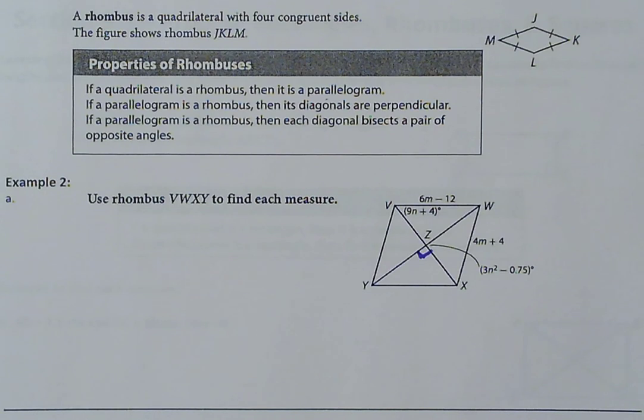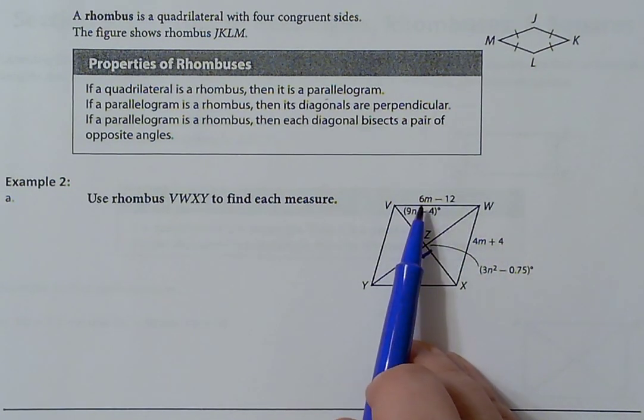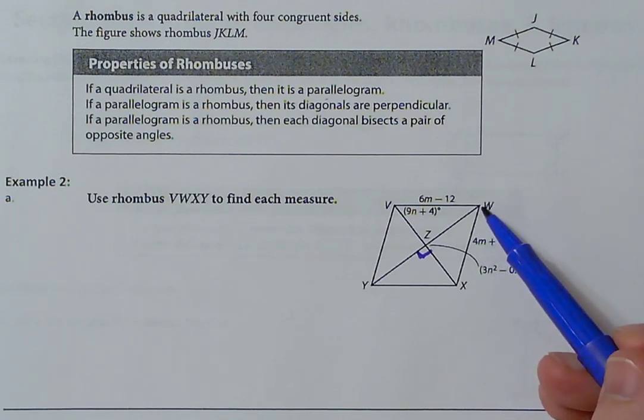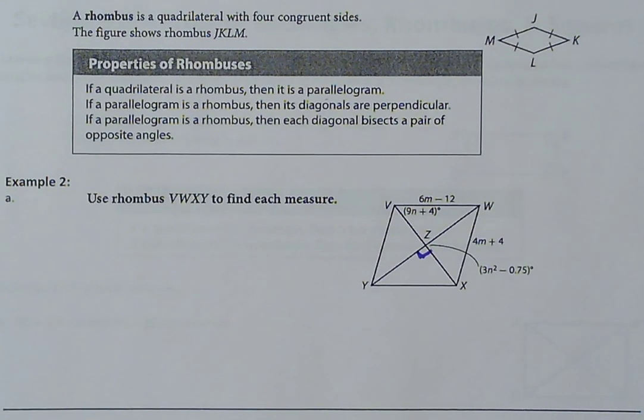All right, now for example 2, for part A, they want us to use rhombus VWXY to find each measure. If we look at this, we've got 4 different expressions, and we need to go through and find the measure for each of those. But before we can do that, we need to figure out what m and n equal. So let's go ahead and start with m. For m, I know that this is 6m minus 12, and that's for the side length VW. And the other thing I know is that this is 4m plus 4, and that is for WX. So those are for side lengths.